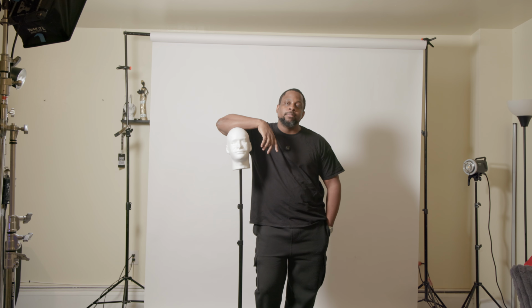Hard light versus soft light. That's the difference.